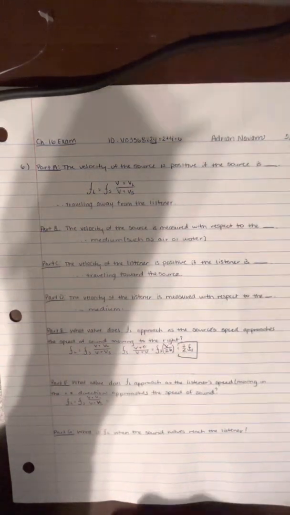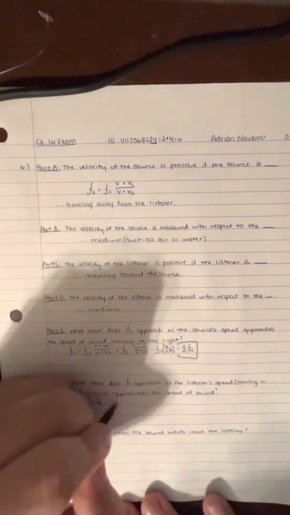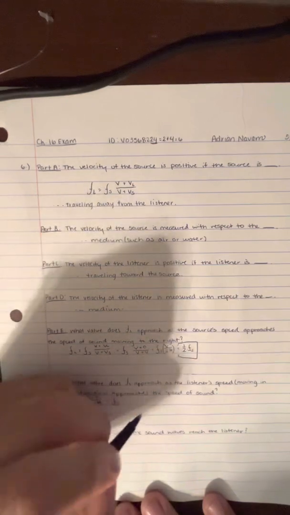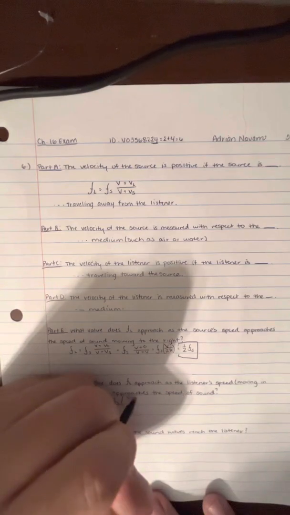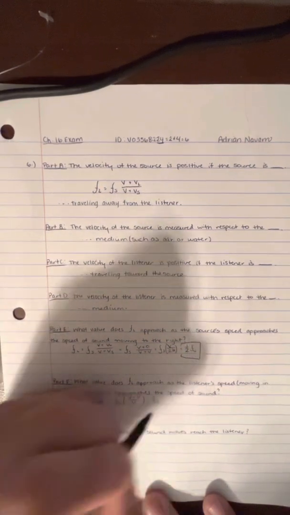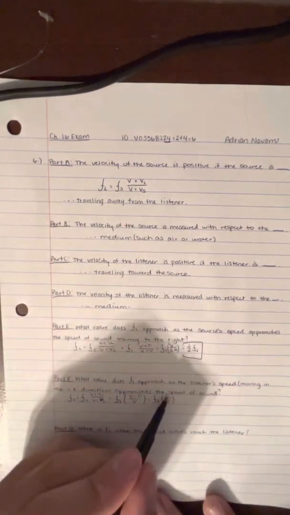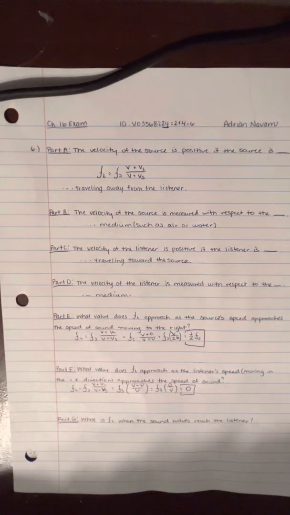And the velocity of the source is just going to equal 0. So F sub S times V minus V, since it's going in the negative x direction, over V. That's F sub S times 0 over V. Well, 0 over V just equals 0, and 0 multiplying F sub S is just going to equal 0. So that's actually going to be 0.